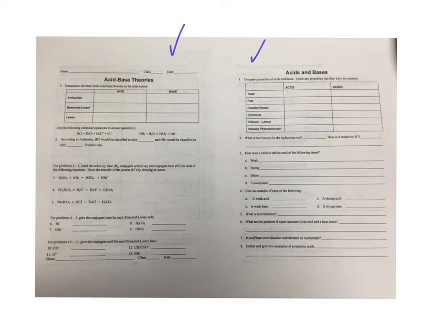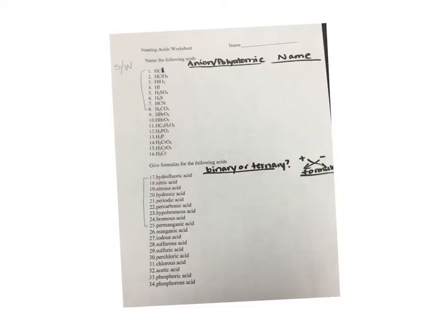It might be a homework assignment next week, so if you're bored over the weekend, you're more than welcome to try some of these. Otherwise, I'm going to hand you the next worksheet, and I'm asking you to complete numbers 1 through 8 and 17 through 25. These are just naming your acids, what we just went over. And then decide if they're strong or weak.